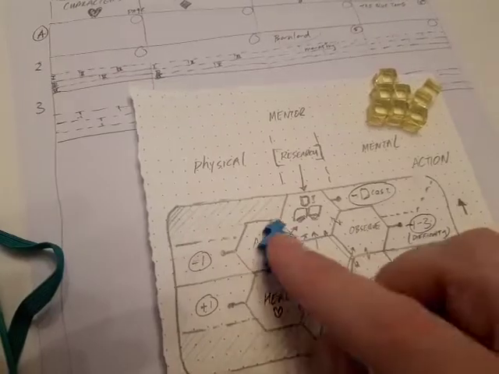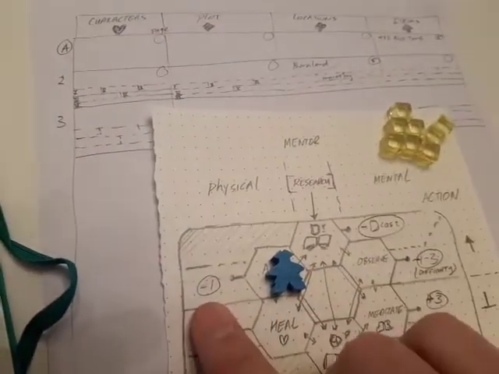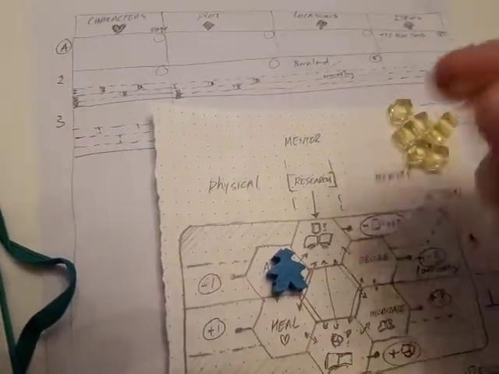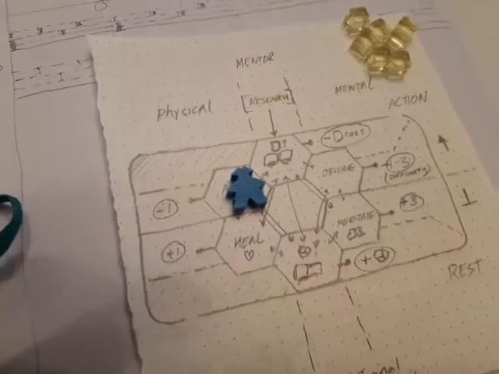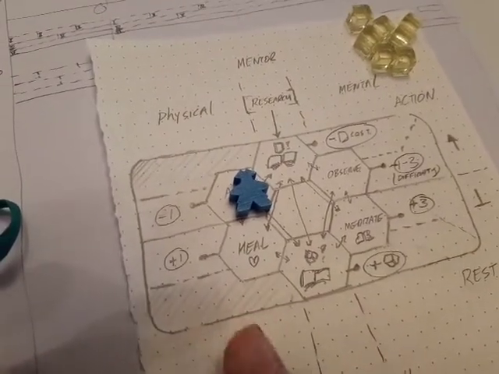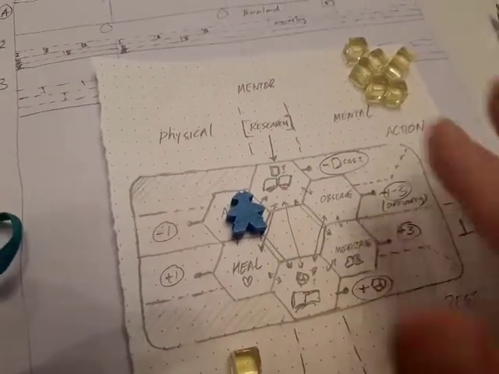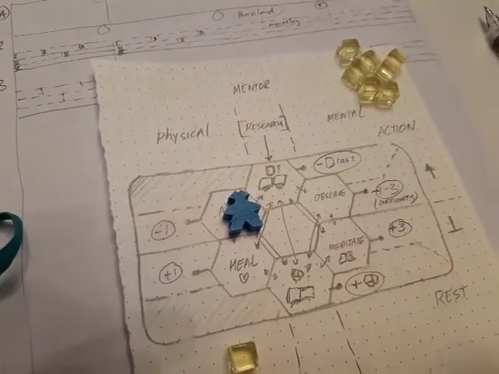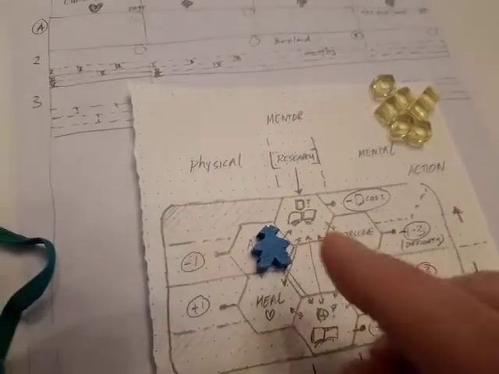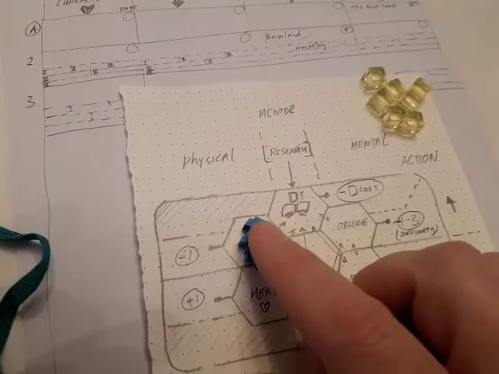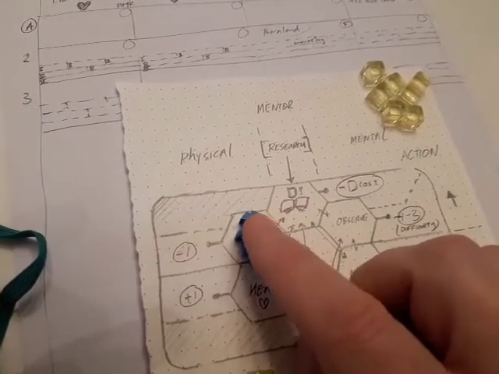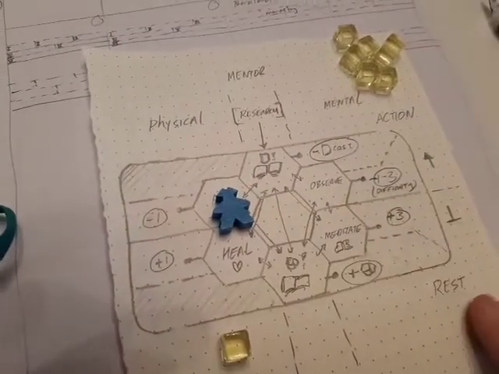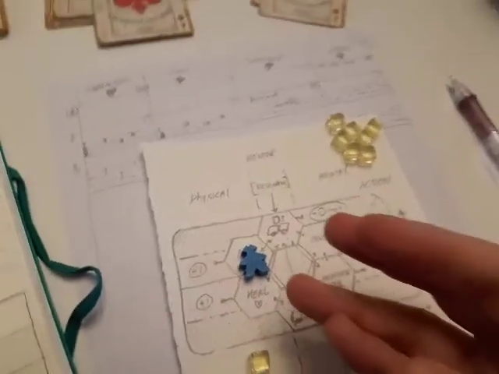So say I want to fight a monster, then I go to act. It says here pay one action cube, so you just spend one. This, in the big scheme of things, is not a lot. You're going to end up with a lot more energy points, but it is to sort of prevent you from just acting all the time and not taking a rest action to recuperate some of that energy.